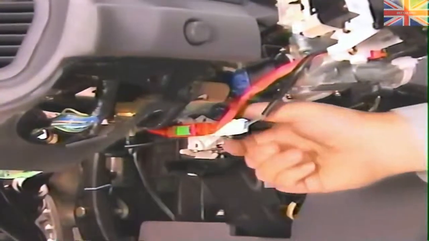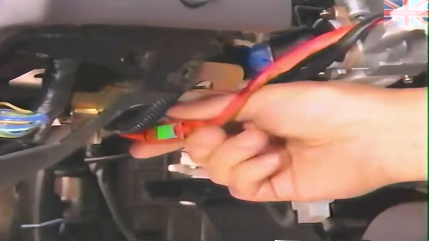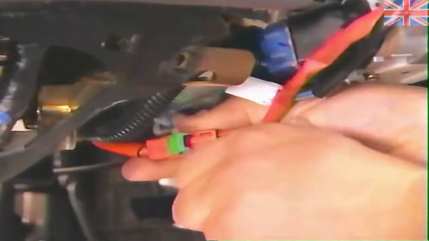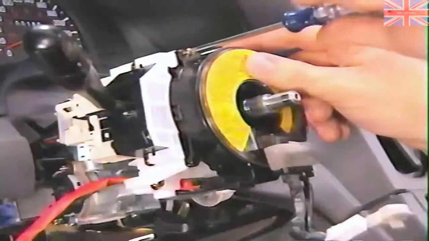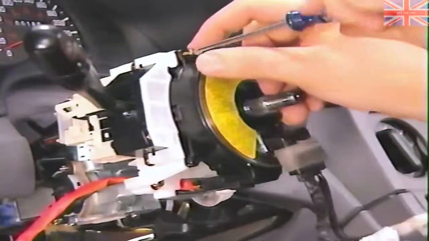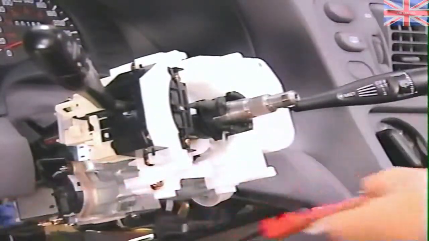Next, disconnect the 2 clock spring connectors at the end of the clock spring's wiring harness. The green tab on the red connector must be unlocked before disconnecting the red connector. Remove the 4 screws that hold the clock spring to the column switch assembly, and remove the clock spring.